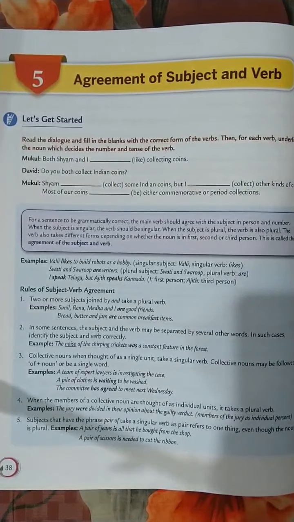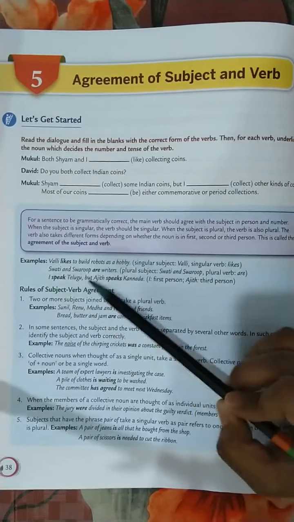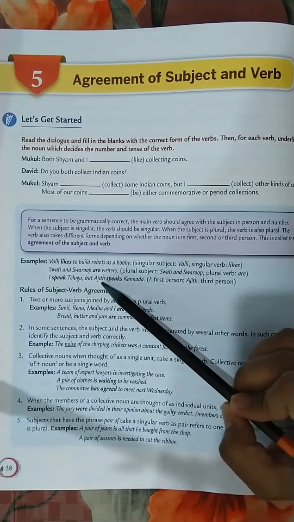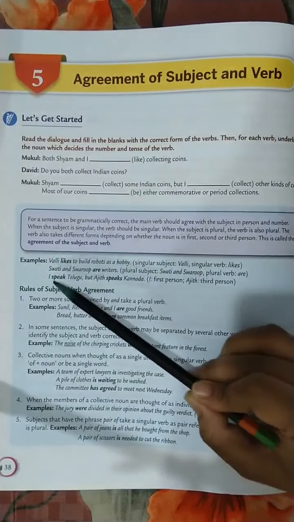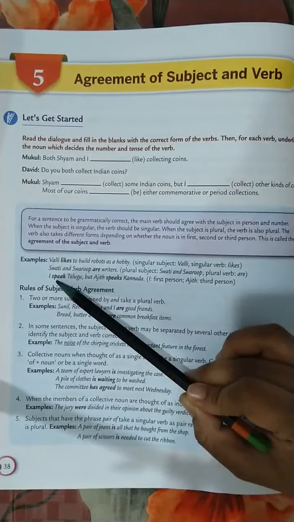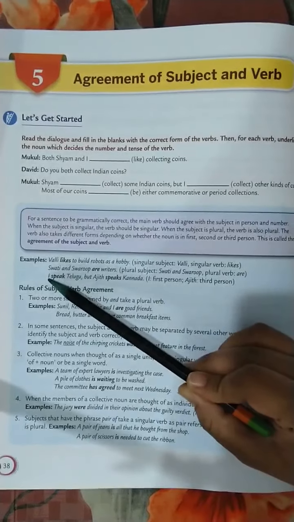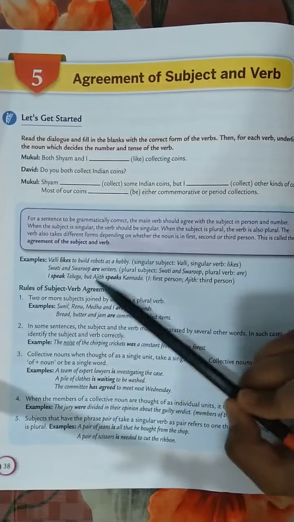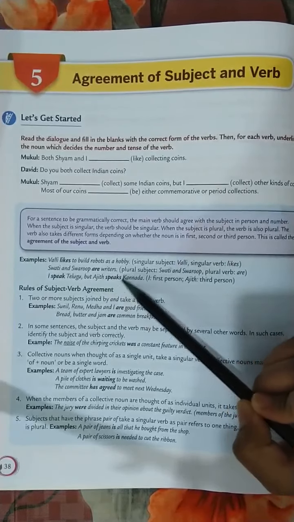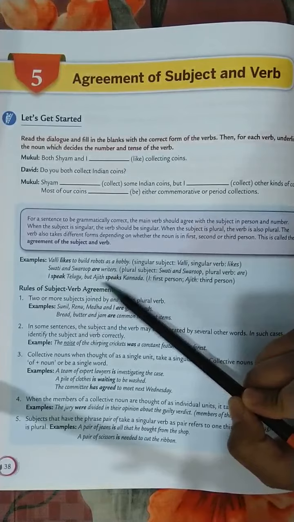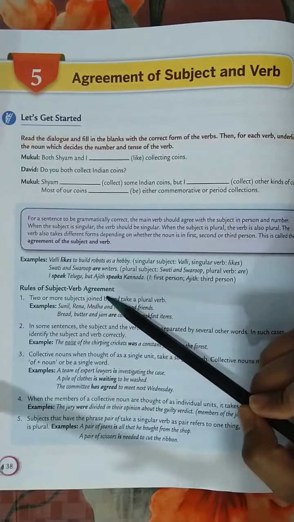Now here, I speak Telugu, but Arijit speaks Kannada. Here I is a first person, then Arijit is a third person. So with I it is speak and with Arijit it is speaks. So the verb changes according to the first person, second person and third person.